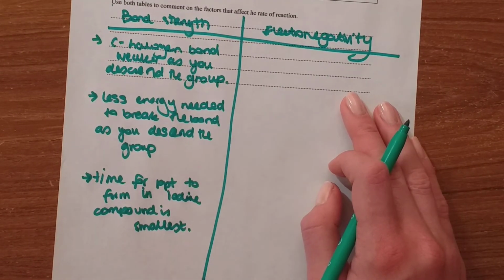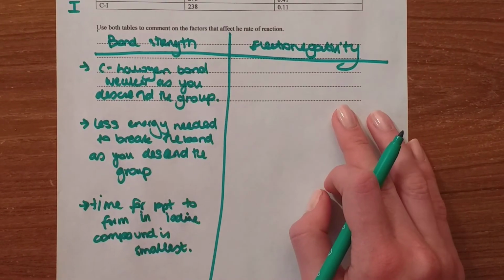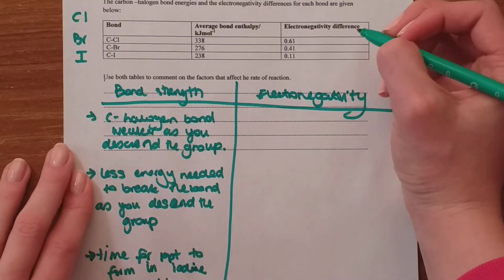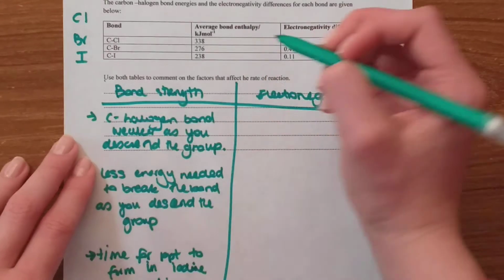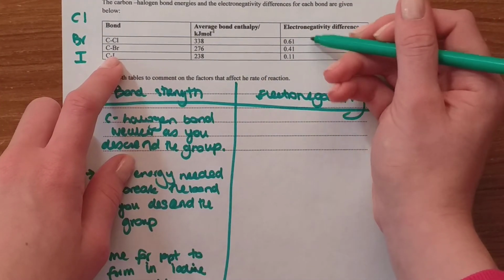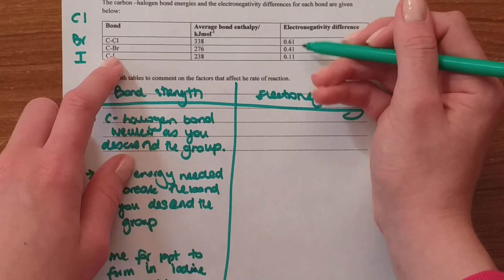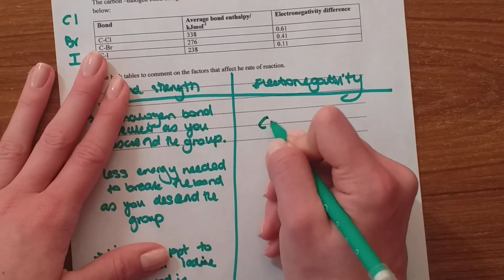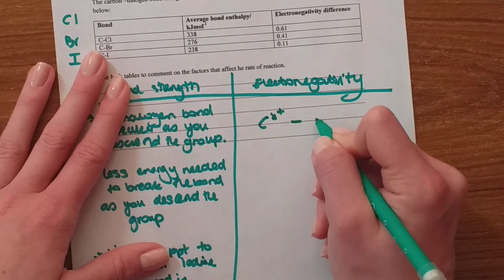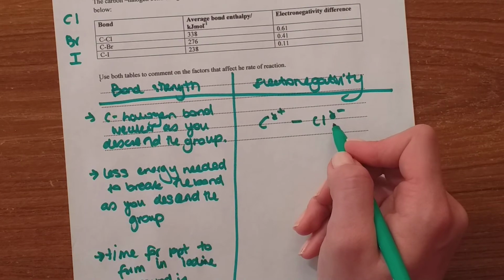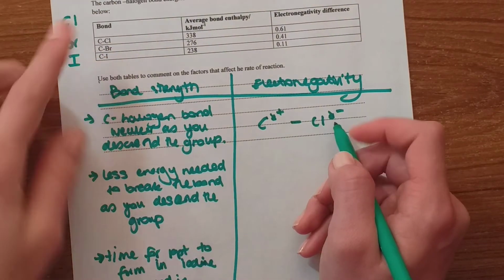However, the electronegativity changes our situation. You can see that the electronegativity difference decreases as you descend the group as well. Those are the values right there. Chlorine is the most electronegative out of these 3.